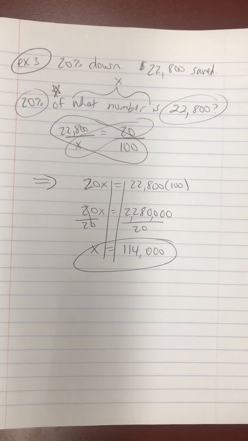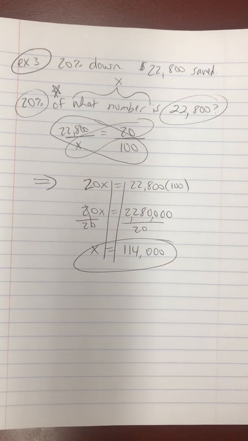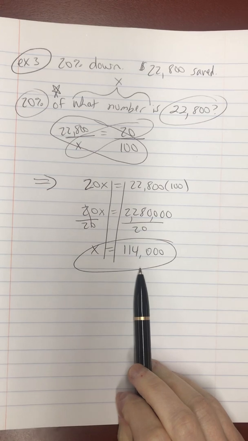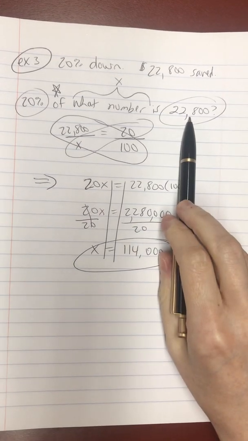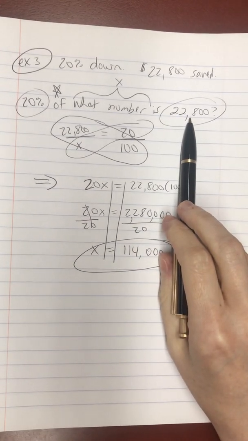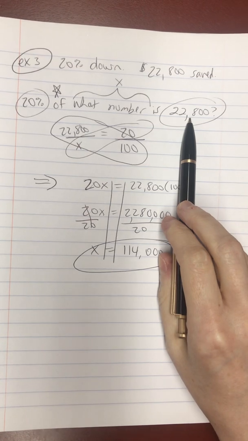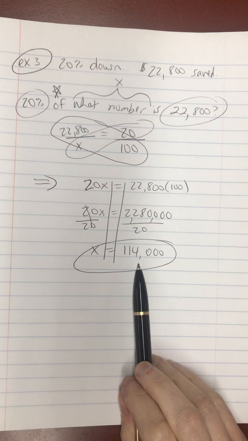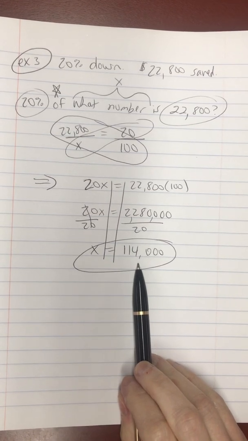So does this answer make sense? Does that seem like a reasonable answer? And we did do it correctly. That is the correct answer. But that number is also a number that makes sense, because think about it. If you had this much money saved and you wanted that to be 20% of the house, doesn't it make sense that you could make an offer as high as $114,000 then on a house? That number is not crazy.